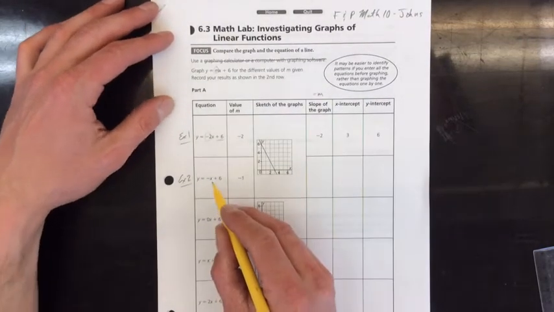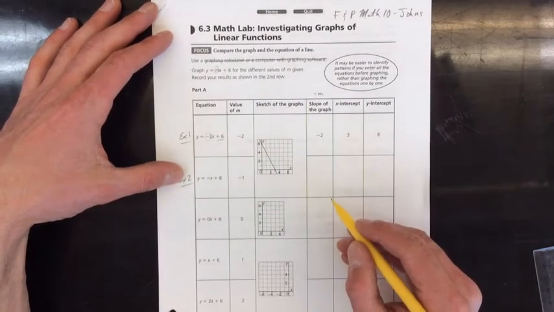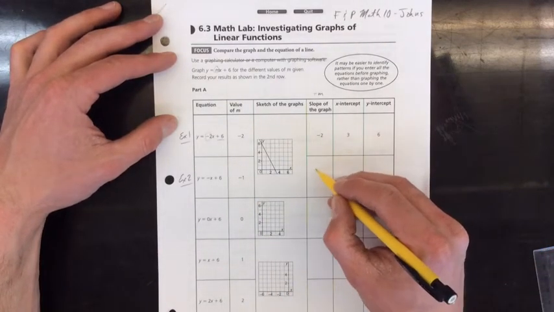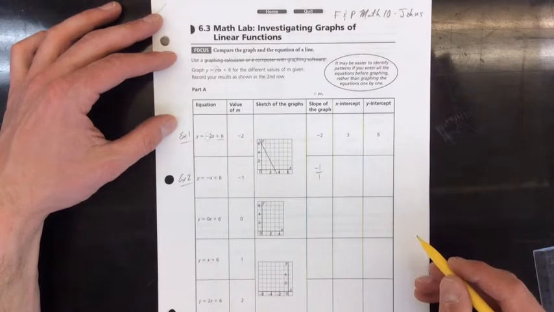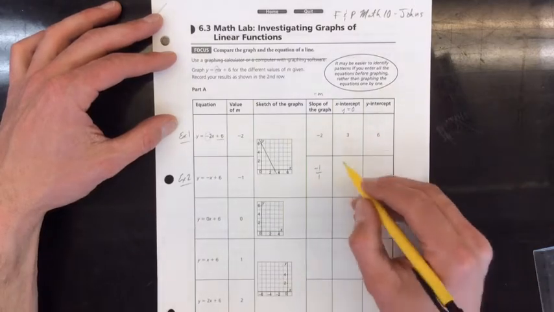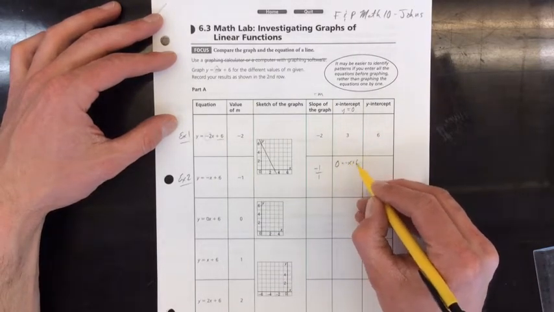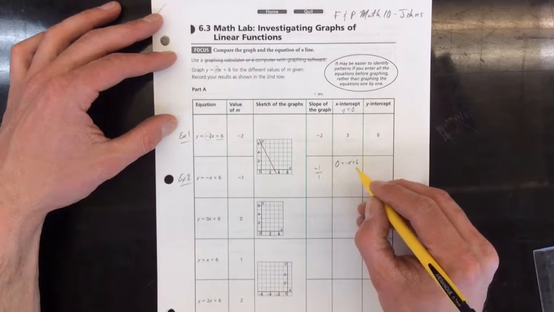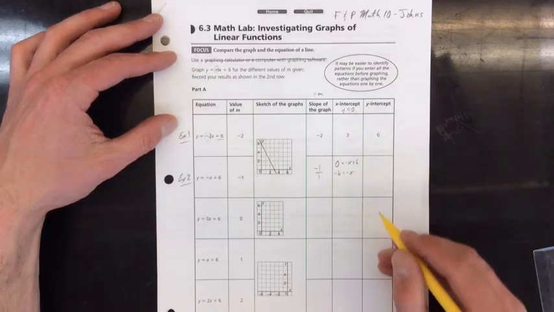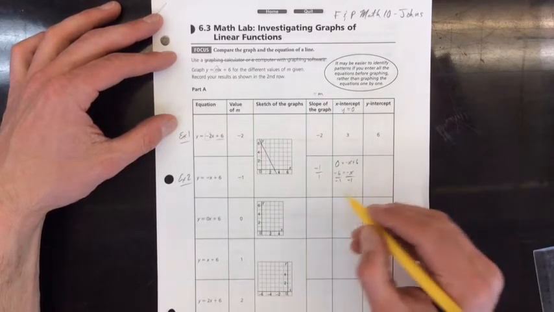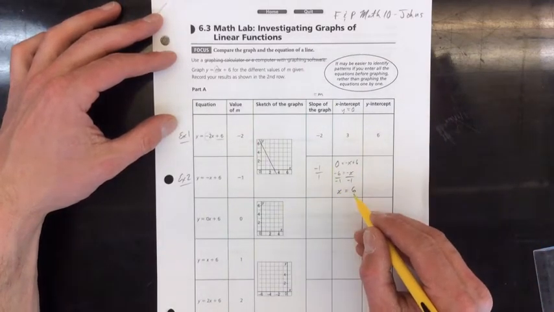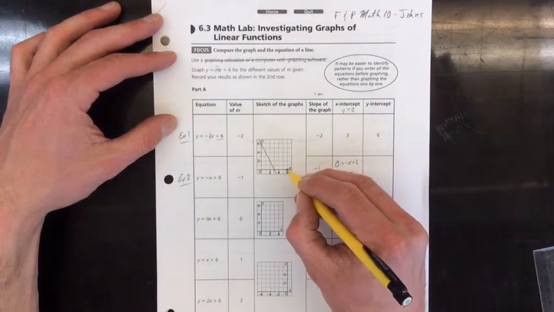Okay, for the next one it says to graph y equals negative x plus 6. So there's different ways we could graph it, but we know the slope is negative 1, or negative 1 over 1 if you will. For the x-intercept, what I'm going to do is use y equals 0 and then solve. So 0 equals negative x plus 6. So I'm going to subtract 6 from both sides. And then I'm going to divide by negative 1. And I'll get x equals positive 6. So this is the x-intercept. So that's occurring right here at (6, 0).